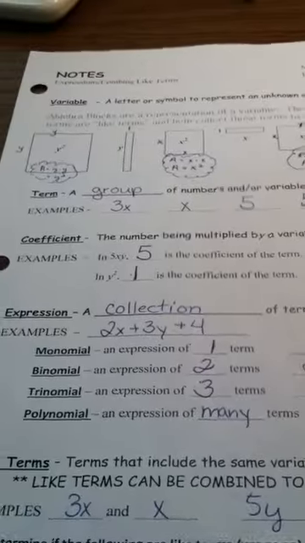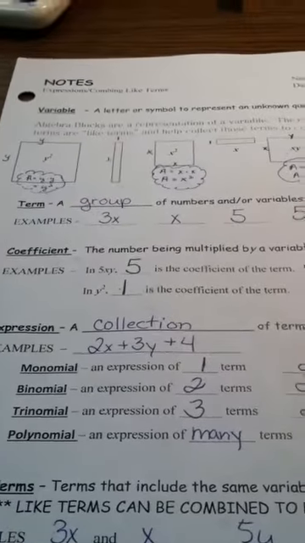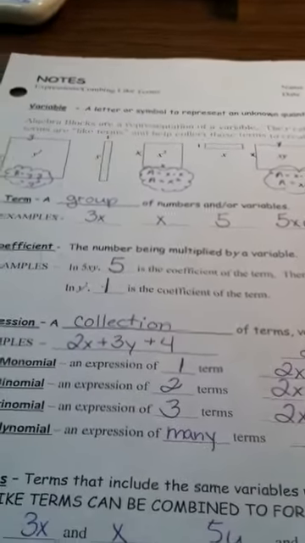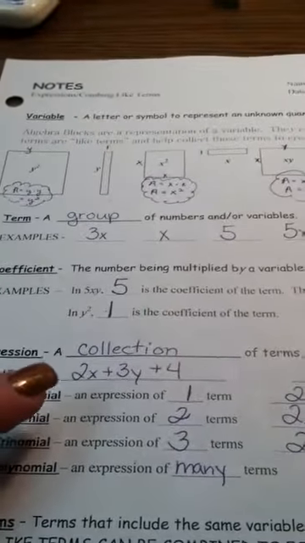An expression is a collection of terms, variables, numbers, and or operations. Expressions can look like many different things. So they could be as simple as 2x and as complicated as 3, 4, or more terms. So here's our first example, 2x plus 3y plus 4. In our next example, 2x plus 10.